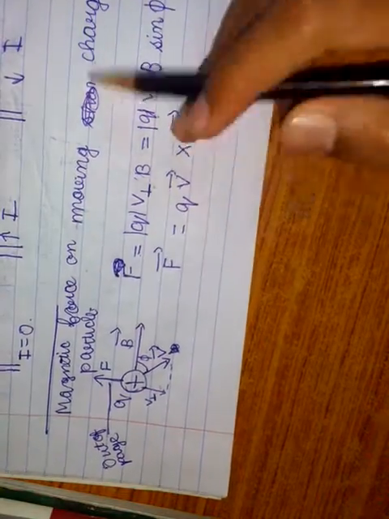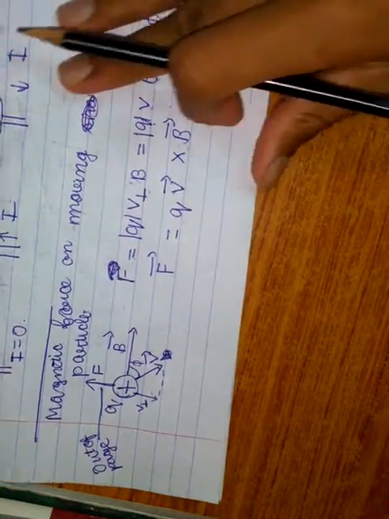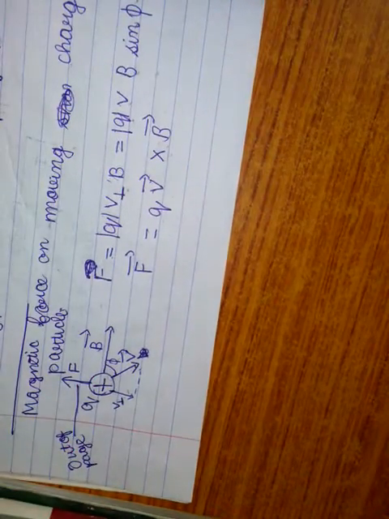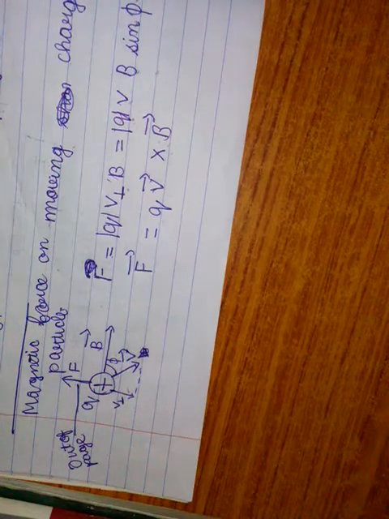So with this we can actually find the force on a moving conductor.